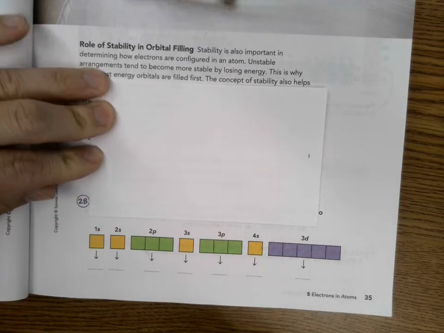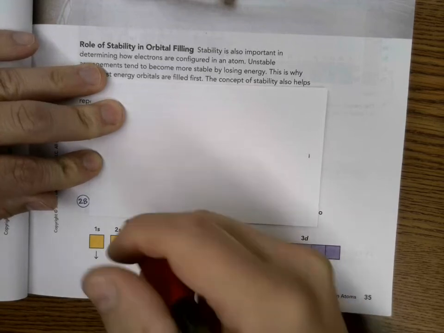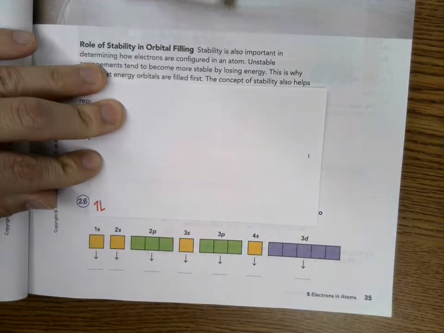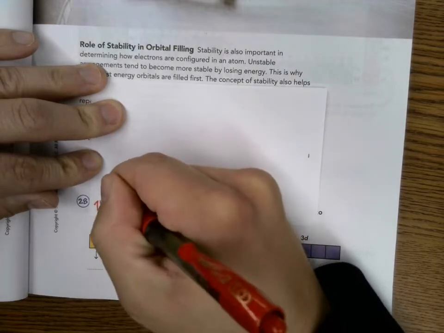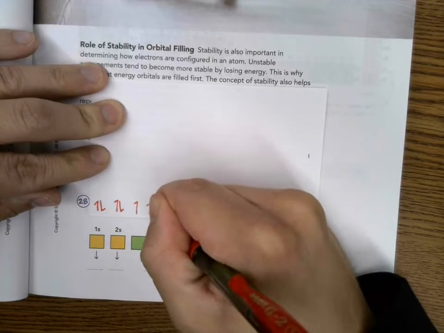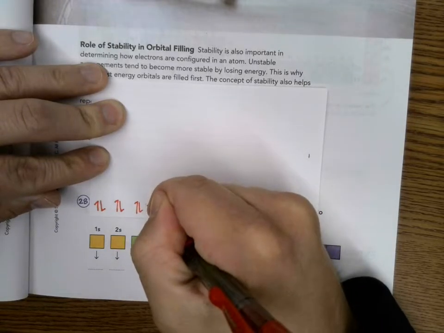I'm going to fill this in, all the way to 26. I'm just going to write it above it so I don't write it in my book. So we've got the 1s. We have 1, 2. We filled that box. We fill the second one, 1, 2. So now we're at 4. And then we're going to go 1, 2, 3, up, up, up, and then down, down, down.